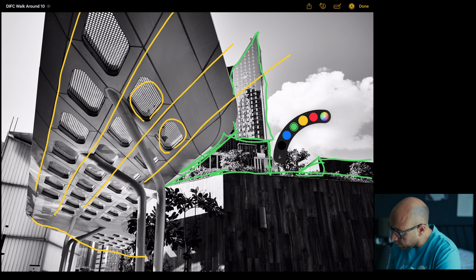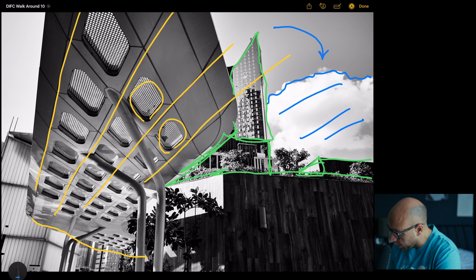Add to that, they have some sky and clouds. So you're transitioning from gradient sky all the way to clouds. Then you have the buildings here.